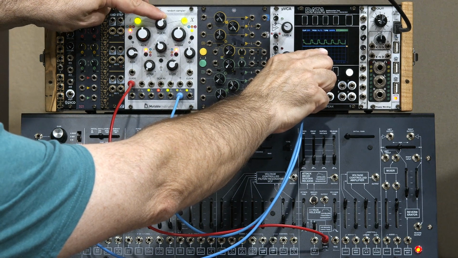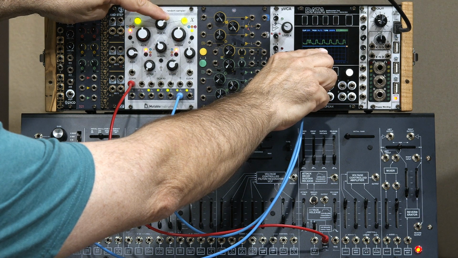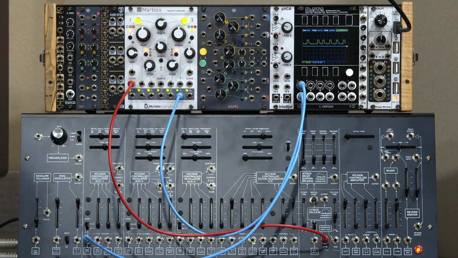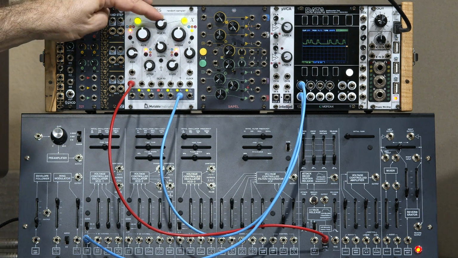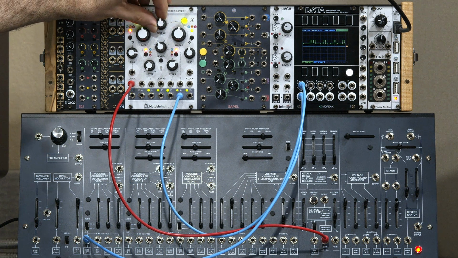We'll start getting more variations the more I push clockwise, to the point where we're changing the order of those 4 notes all the time. Go back to noon, where it's the same 4 notes.